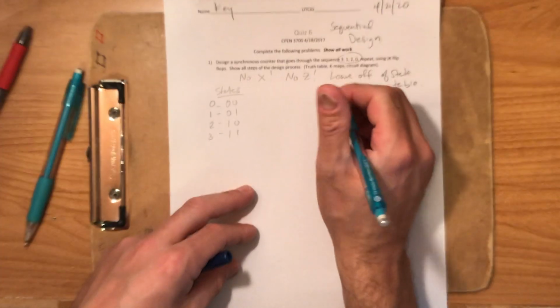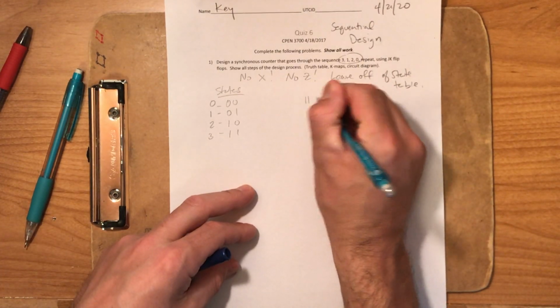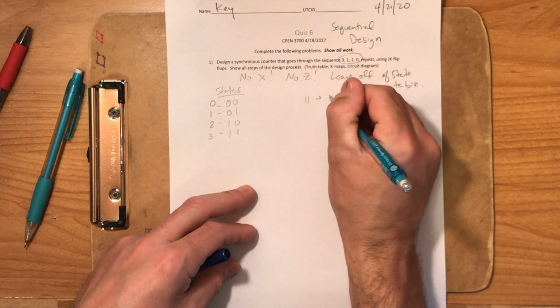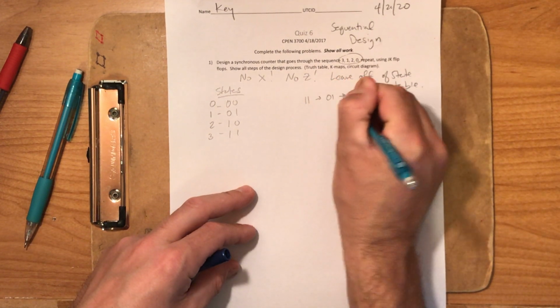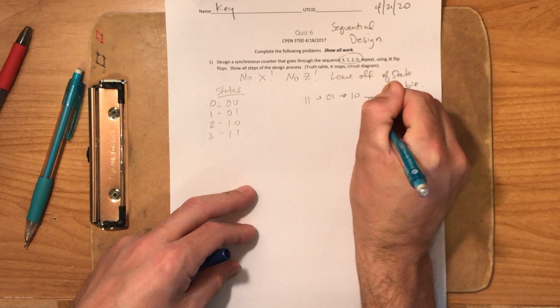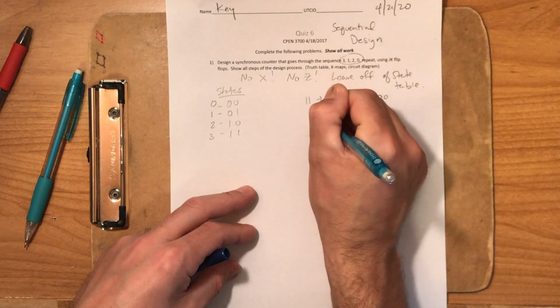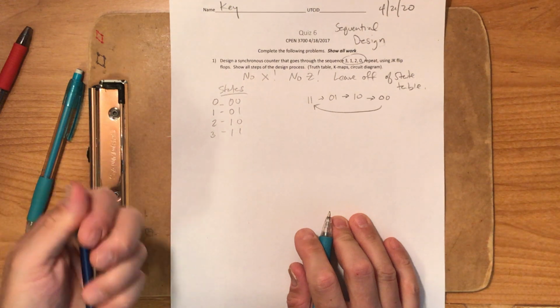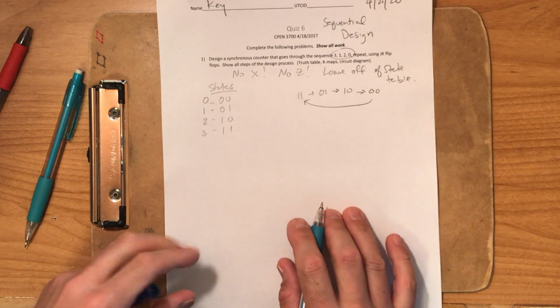You could draw a state graph, but you don't really need to. I'm going to draw a simplistic one. There it is. There is no output. It's just going from state to state.